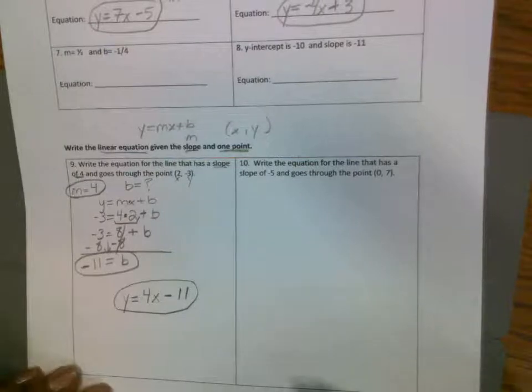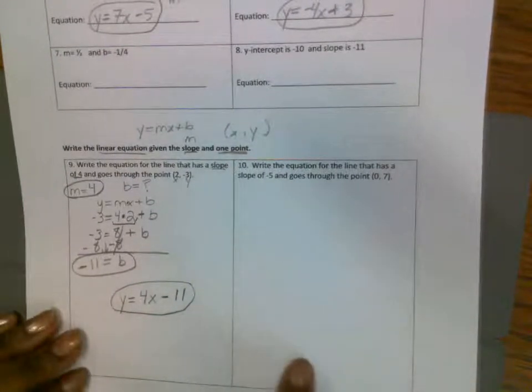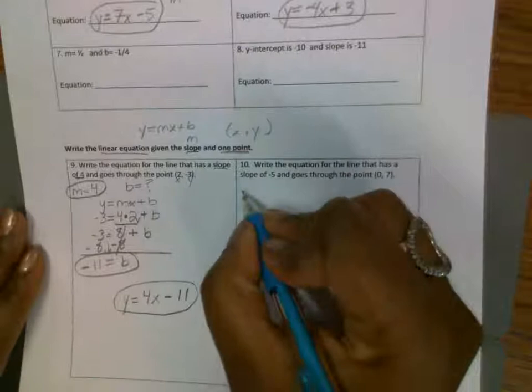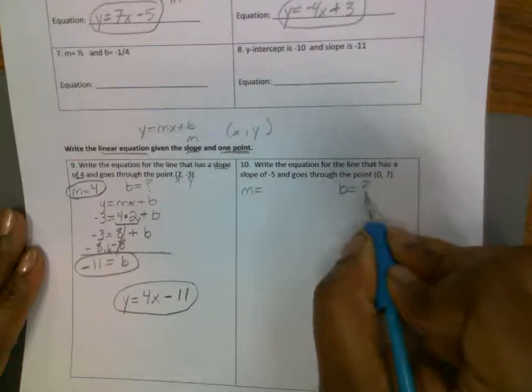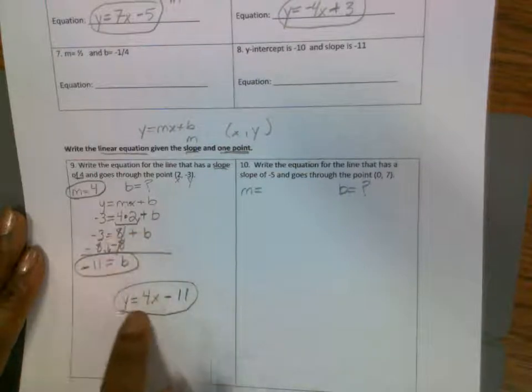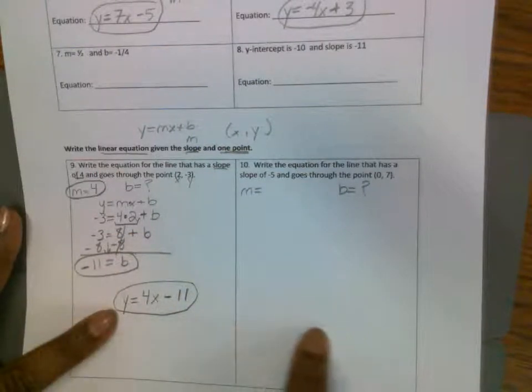So I'm going to go on and turn to the next page. You can come back and do this one later. And remember, you know what M is, but you need to find B, just like we did here. Okay? And then you write your equation. All right, so this is the last type of problem that we're doing.